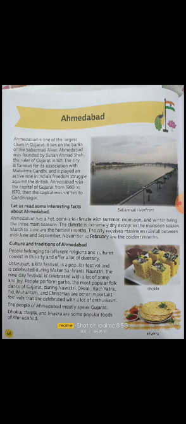Next is Diwali, Rath Yatra, Eid, Muharram, and Christmas, other important festivals that are celebrated with a lot of enthusiasm. The people of Ahmedabad mostly speak Gujarati. So obviously, just like in Rajasthan we speak Rajasthani, in Ahmedabad the people speak Gujarati.